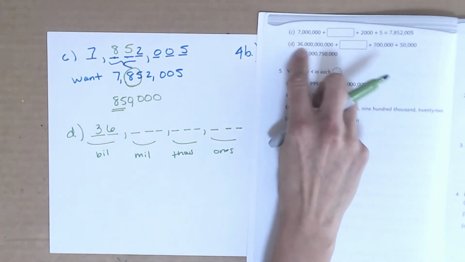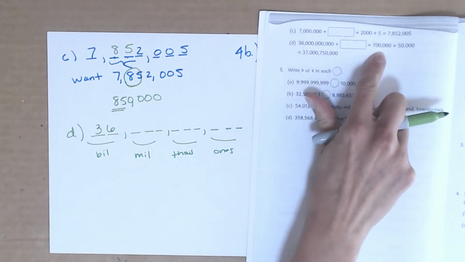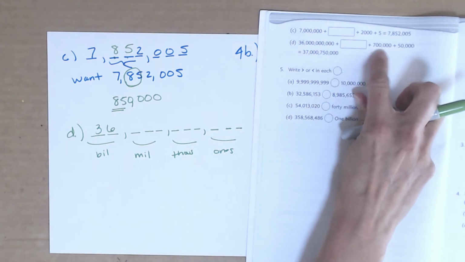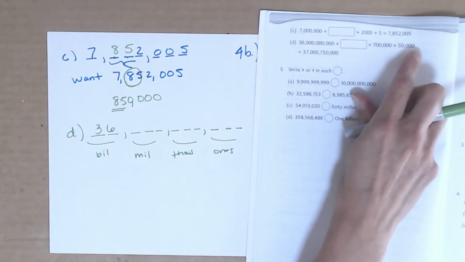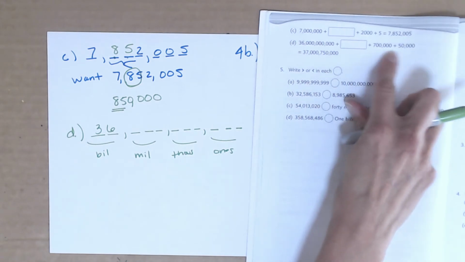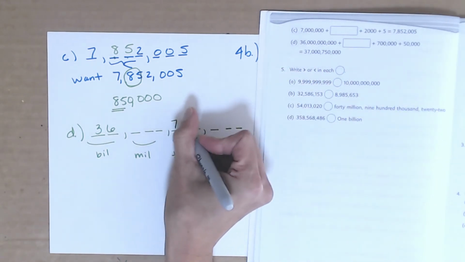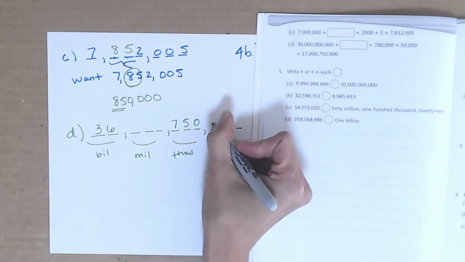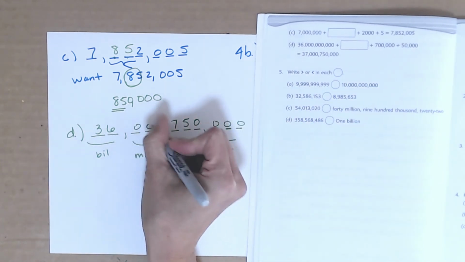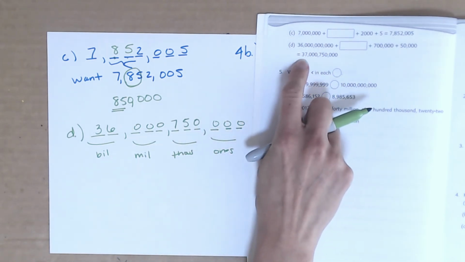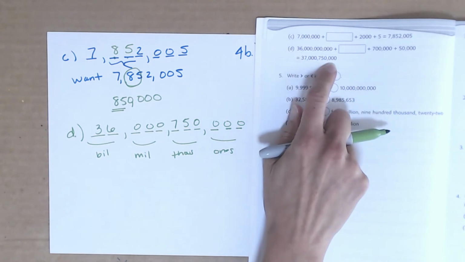Okay, so 36 billion plus something plus 700,000 plus 50,000. So these are both thousands. I can combine those and say that's 750,000 because they're both thousands. Okay, and then I have the rest are zeros, but I want to add something to it to equal this number.